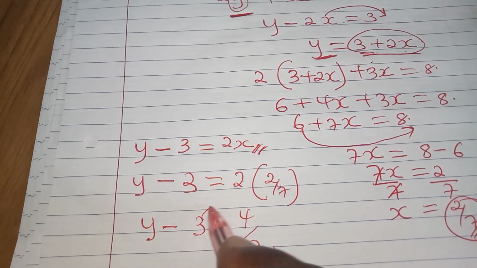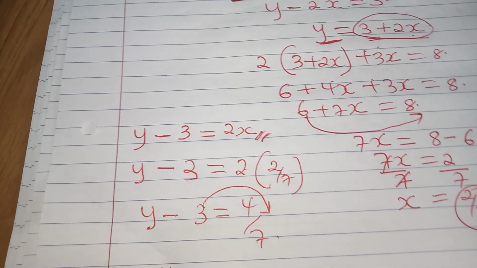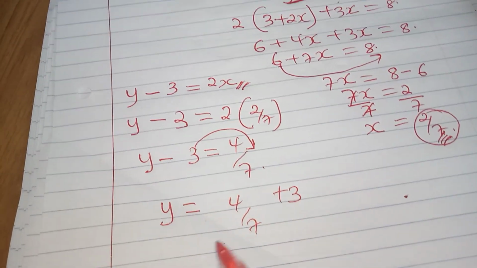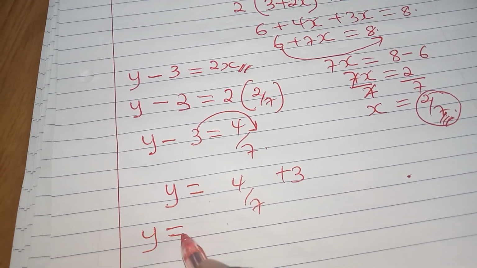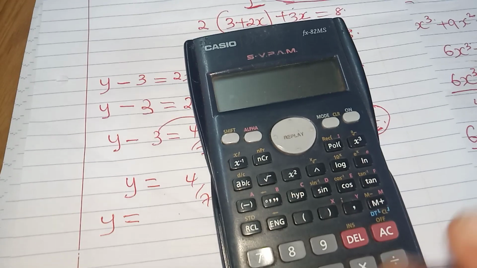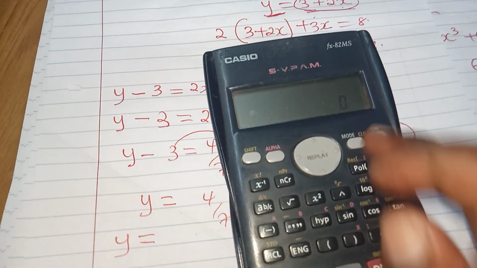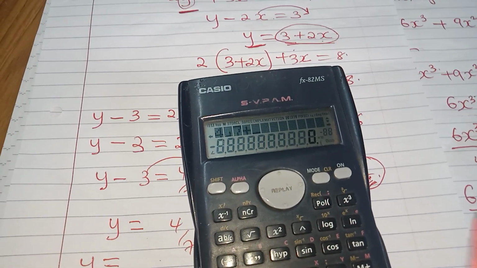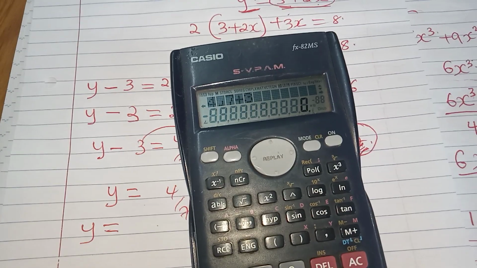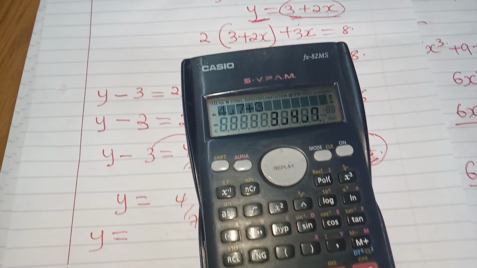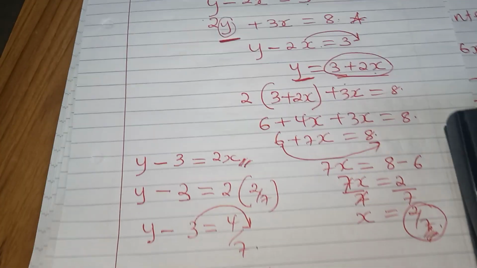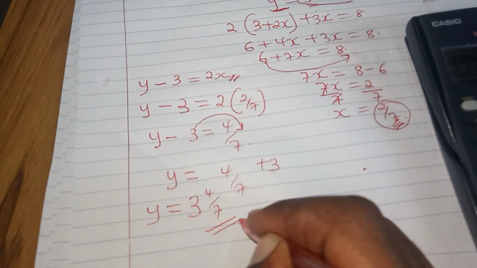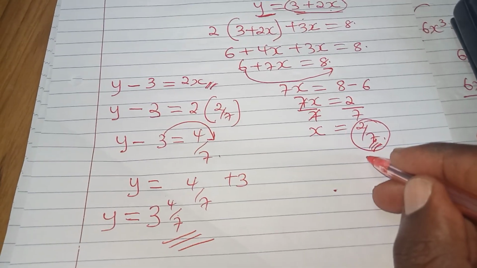To end my working, I'm going to take this 3 to the other side. I'm going to have y is equivalent to 4/7 plus 3. So y is equal to 4/7 plus 3. Correct, that must be what I'm supposed to get. So that is 3 and 4/7. So you have y as 3 and 4/7.